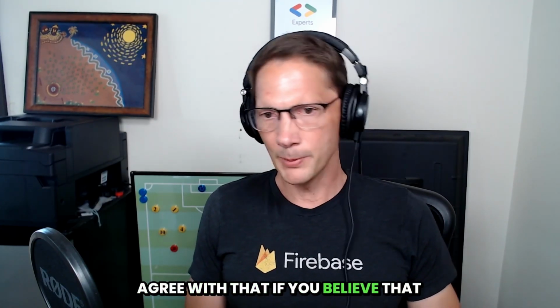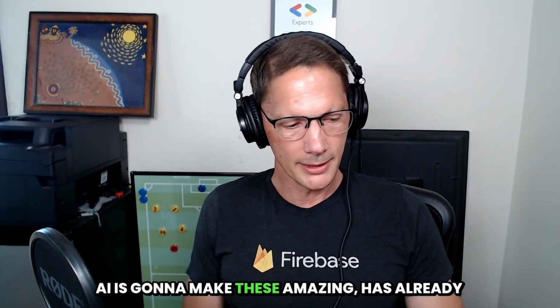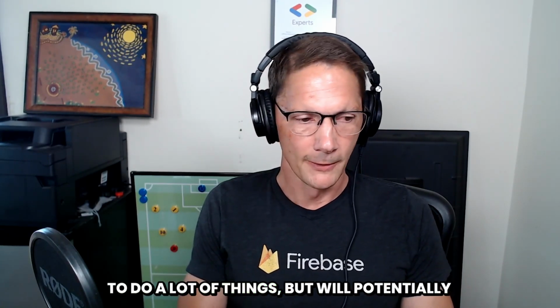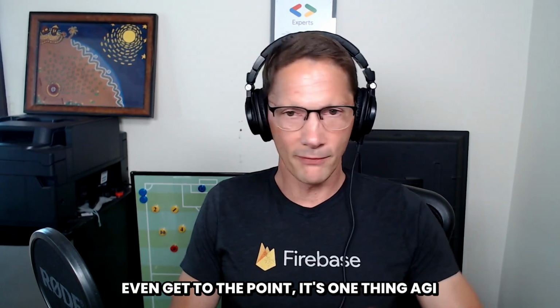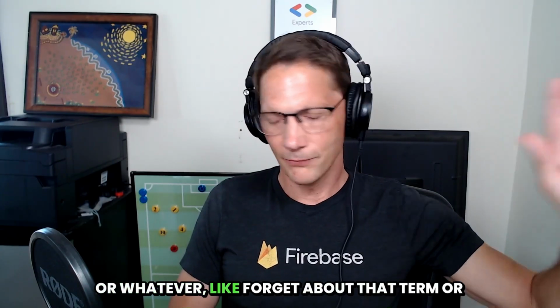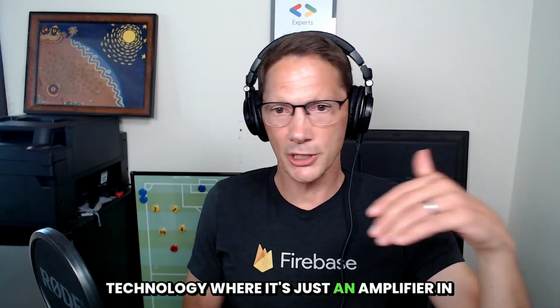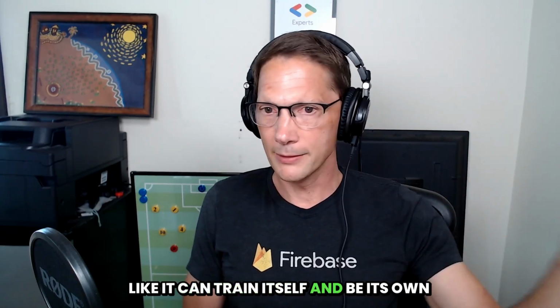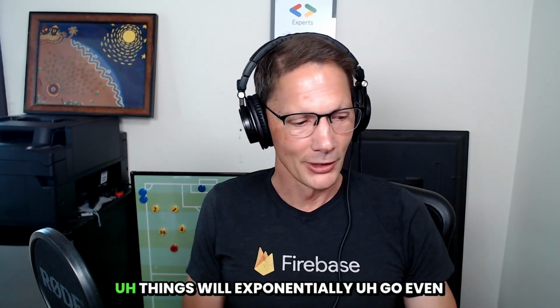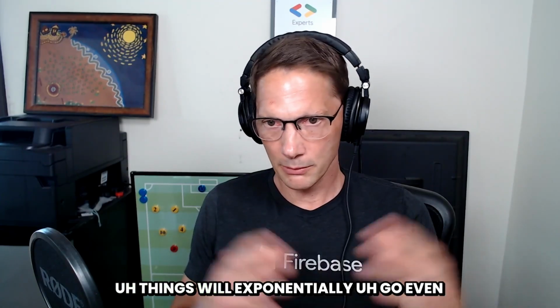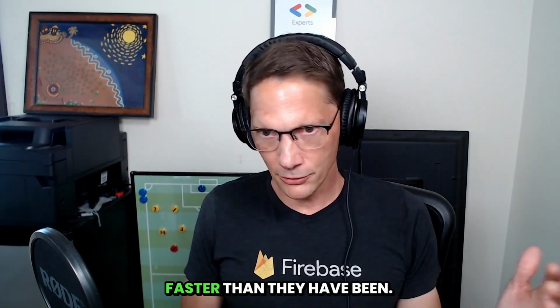If you believe that AI has already been proven very valuable and able to do a lot of things, but will potentially get to the point, forget about AGI or consciousness, where AI is really efficient at doing all development, and can basically accelerate all science and other technology, where it's an amplifier in itself, like it can train itself and be its own engineer, manager, or whatever, things will go exponentially even faster than they have been.